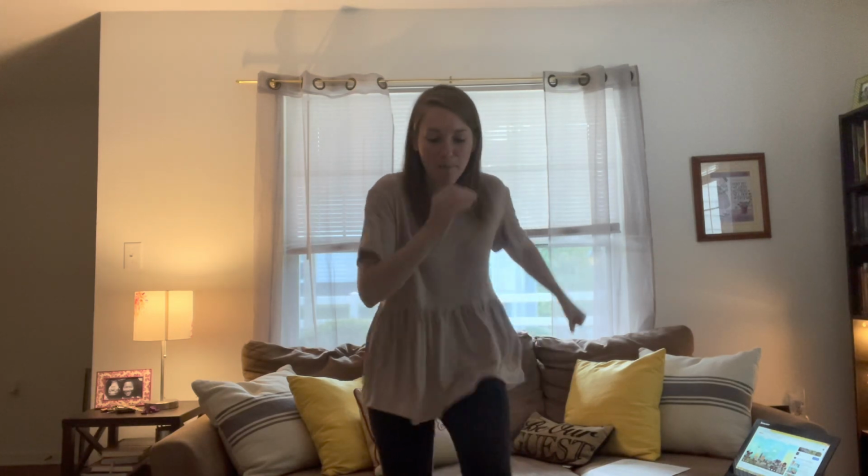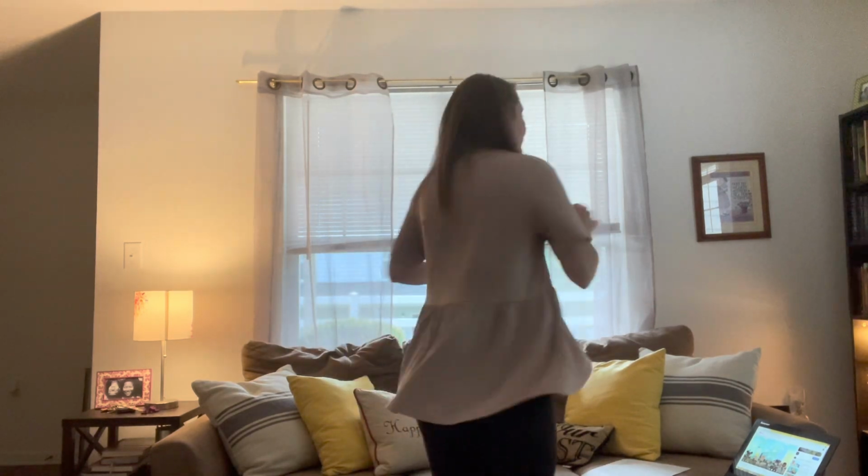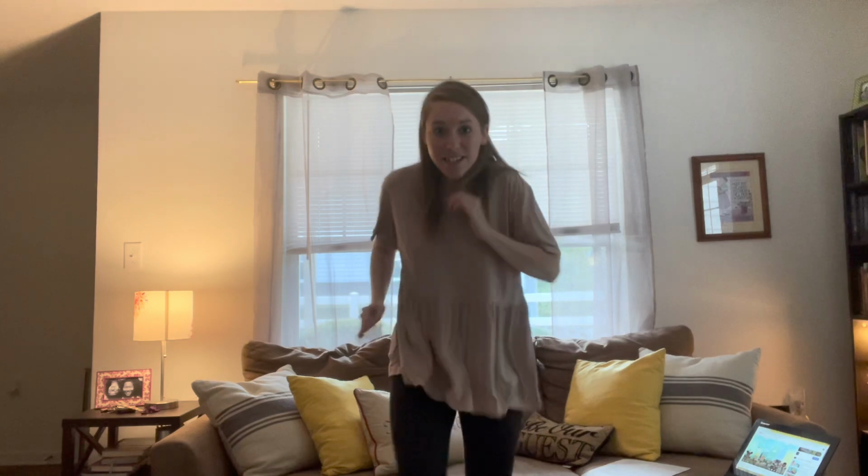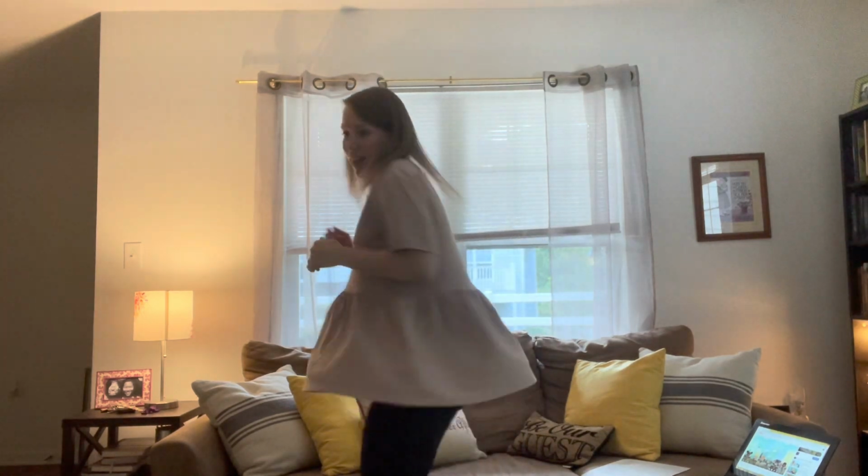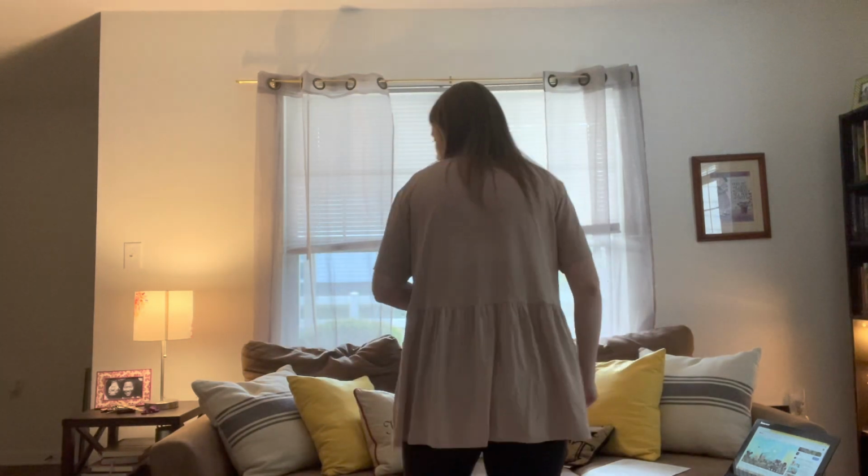So I need you guys to keep standing up and I want you guys to do what I do, okay? So, are you ready for story time? Are you ready for story time? If you're ready for story time, then let's stomp our feet and spin around. Stomp our feet and spin around. Now let's stomp our feet really, really fast and spin around really, really fast. Spin around. Now let's stomp our feet really, really slow and spin around really, really slow.